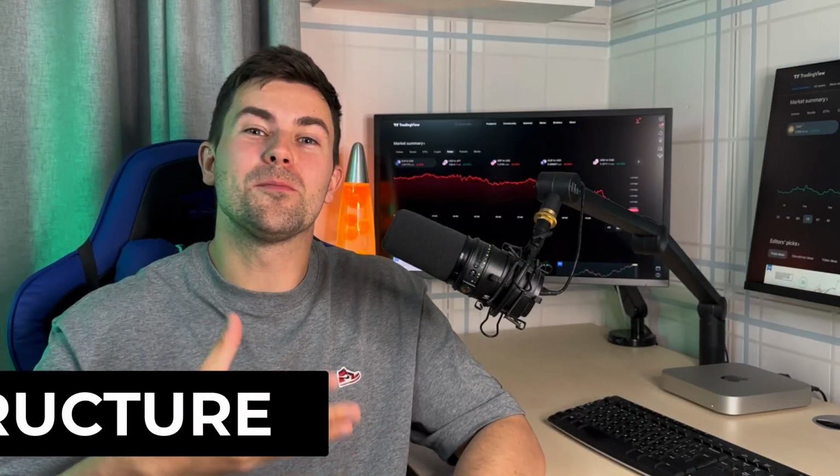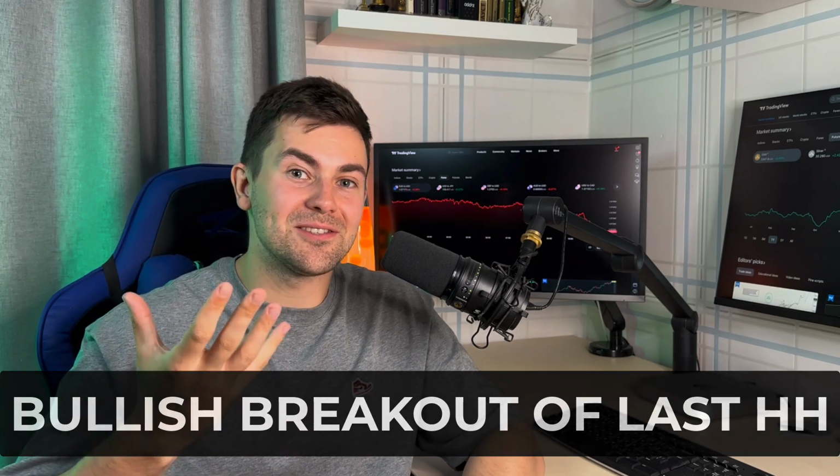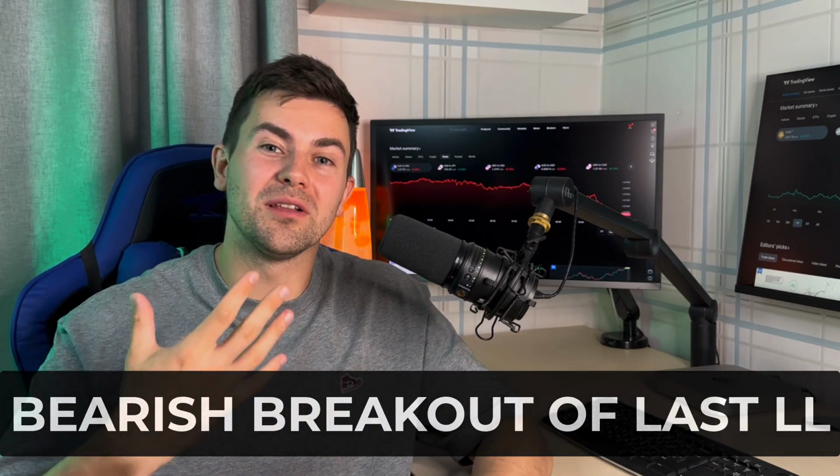support and resistance levels. The first strategy will be called the break-of-structure swing strategy. In a bullish trend, this strategy will be based on a bullish breakout of the level of the last higher high, while in a bearish trend it will be based on a breakout of the level of the last lower low. First, let's discuss how to trade the bullish break-of-structure.